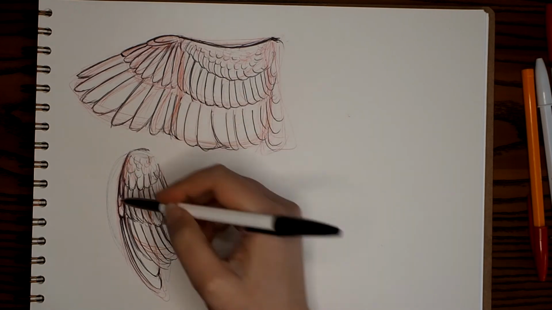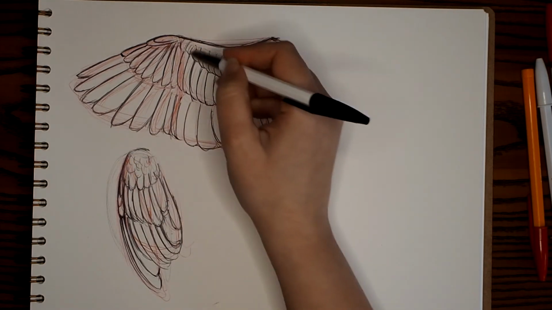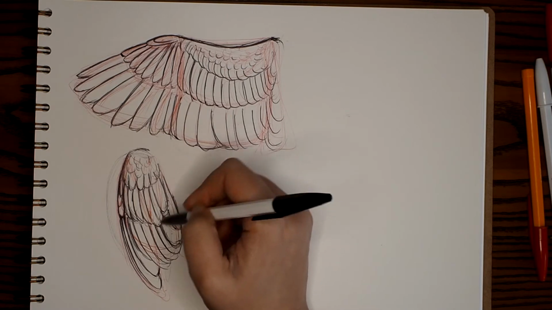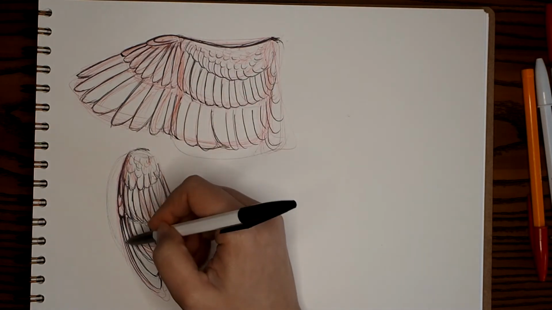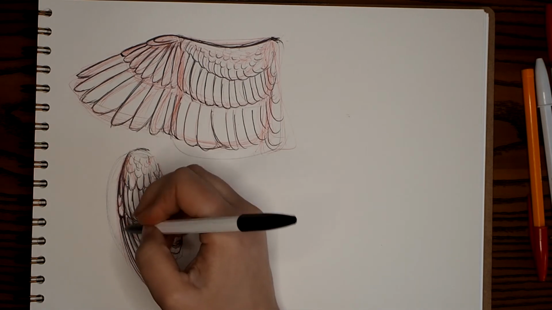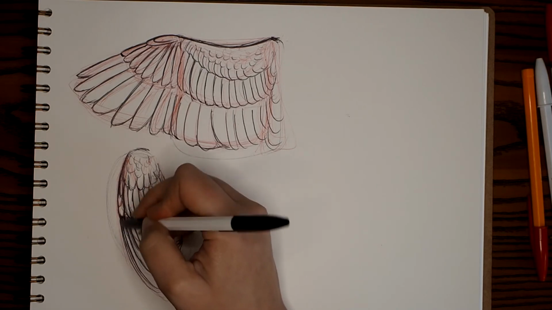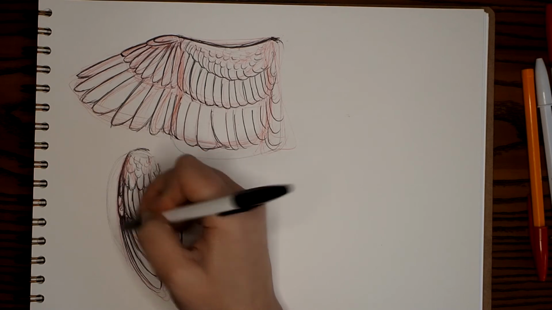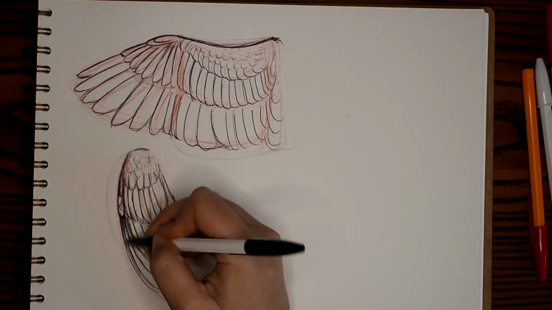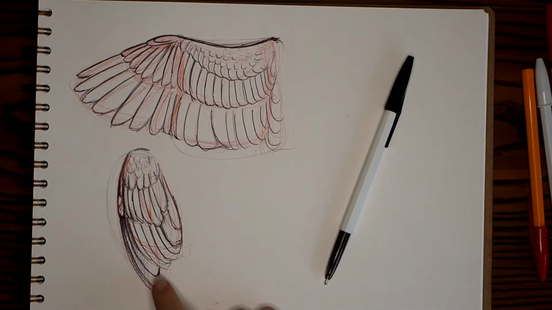Cool. So we've got our alulas. We've got our marginal coverts. We've got our secondary coverts, which are these ones here. Our secondary feathers, which are these ones here. Primaries. Barely even see any of the coverts because they all tuck away. Those might even be the primary coverts and the alulas up here. And then this is our primary feathers. So I'm going to put some colour on that so that you can see it better.